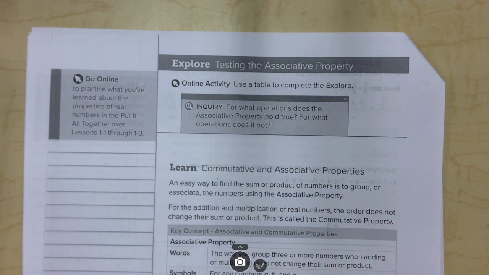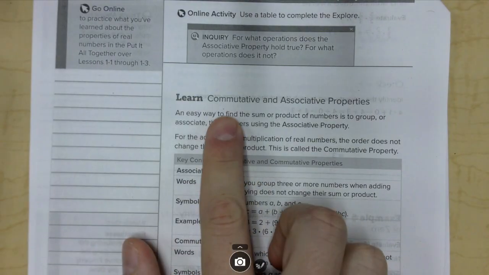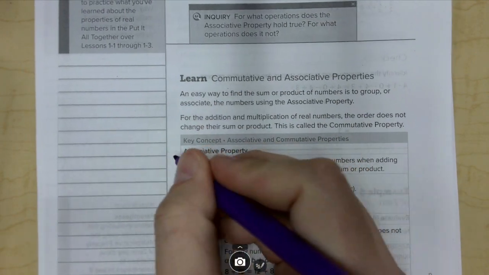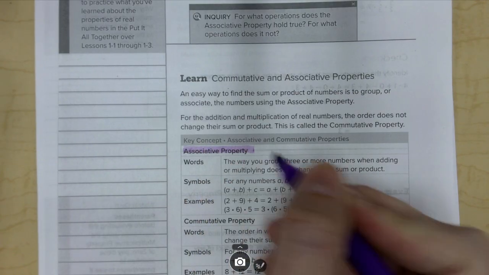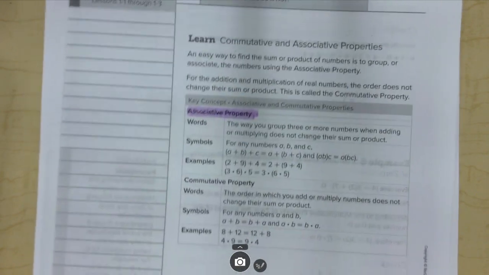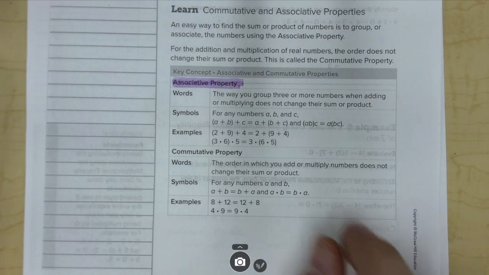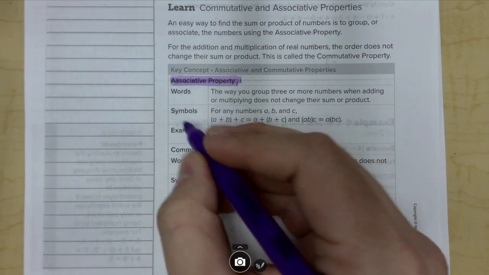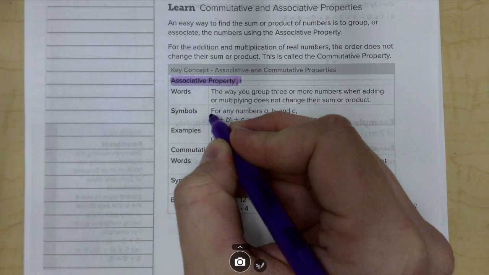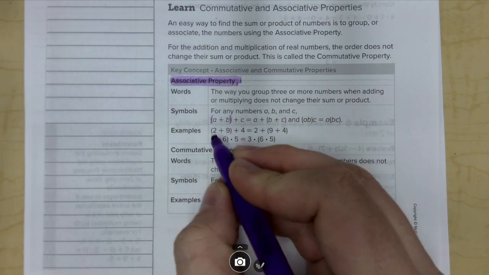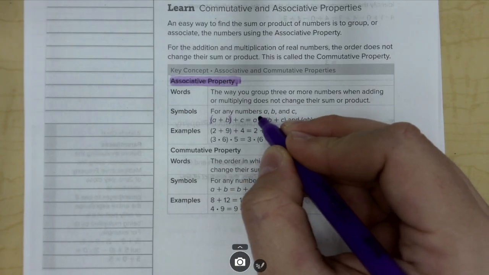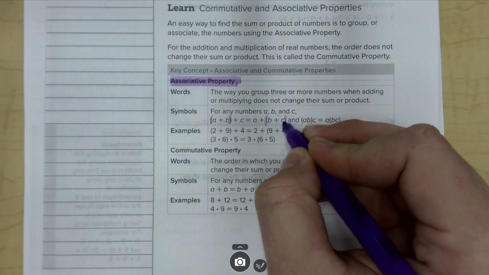So on the back side, we have cumulative and associative properties. Oh, these are good ones. First up, let's talk about the associative property. The way you group three or more numbers when adding or multiplying does not change their sum or product. So what we see here is our grouping symbols. We put our parentheses around the A and the B. So quantity A plus B, plus C, will still equal A plus quantity B plus C.